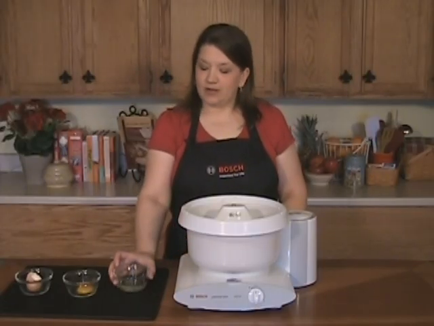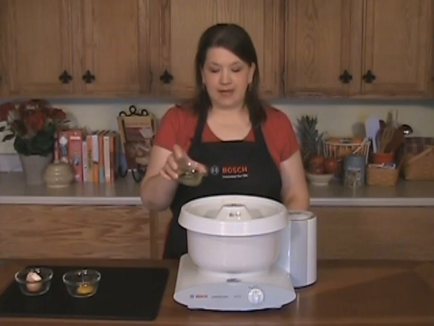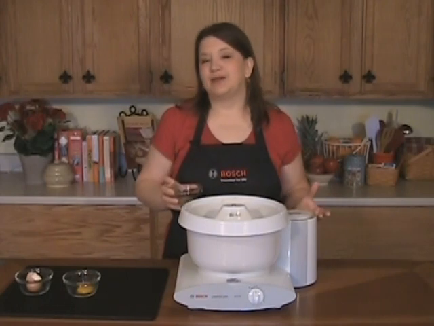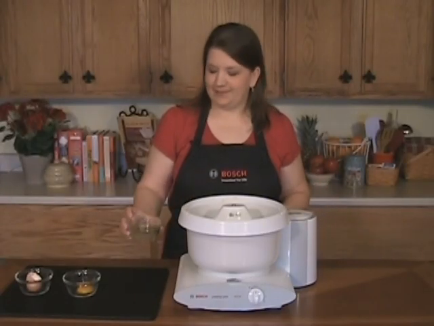I'm going to start by just adding this egg white to the mixer, and as you know, of course, that's really going to make meringue, but we're going to pretend that it's making white bread.